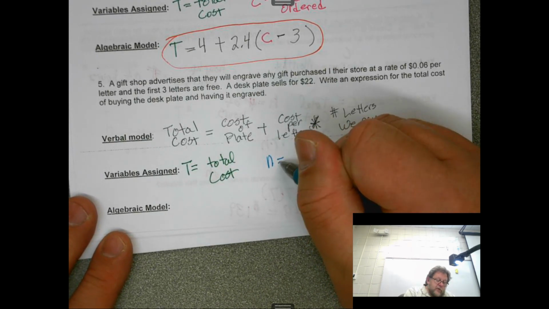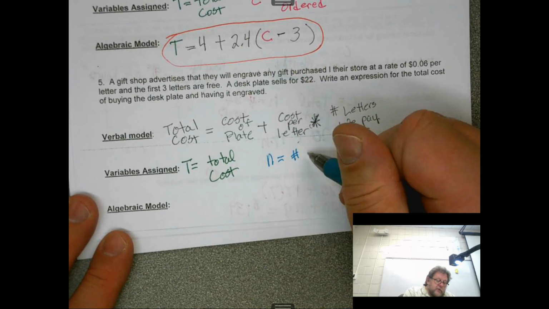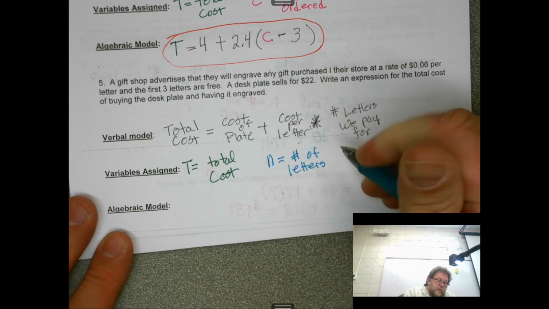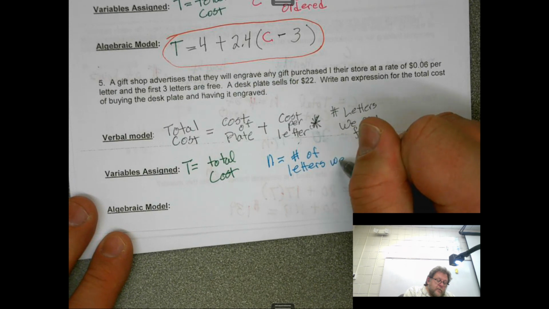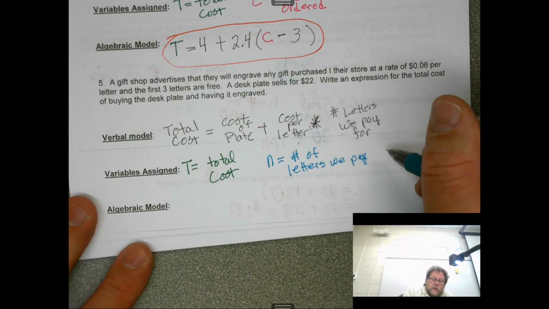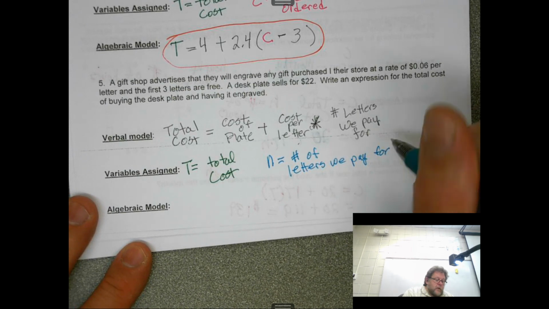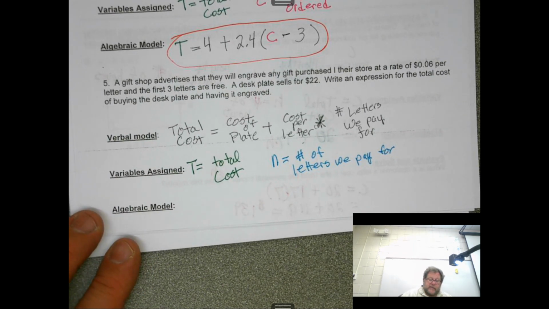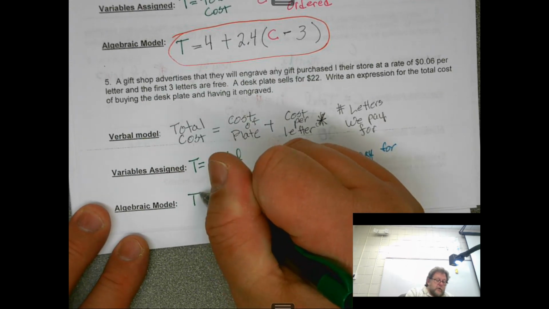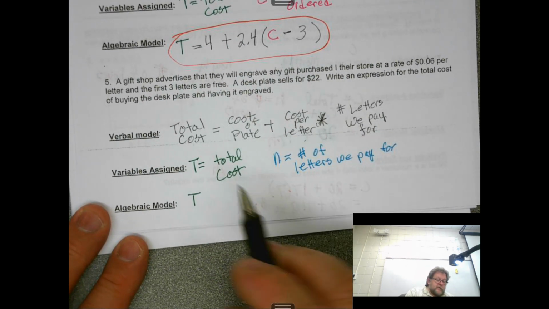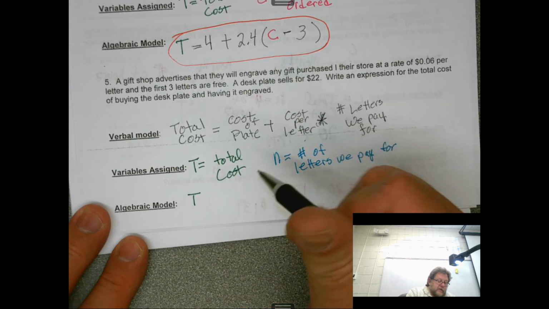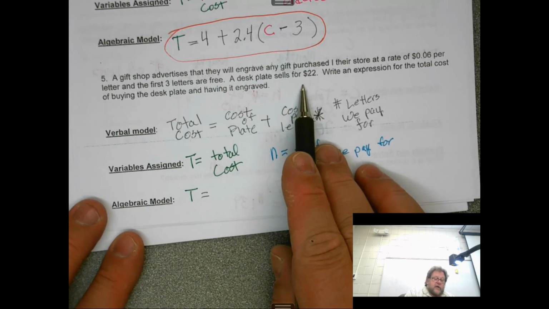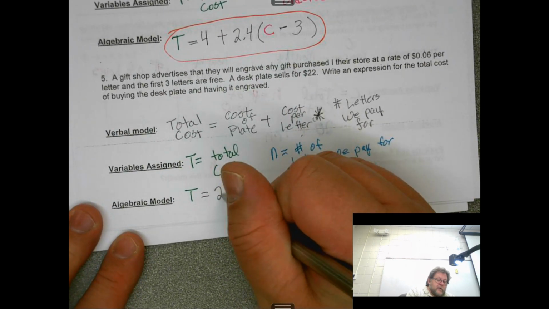The plate sells for $22, plus the cost per letter, a fixed cost of 6 cents, times the number of letters, which is N, but we get the first three letters free. So I have to take those three letters out of there. And this is my algebraic model.